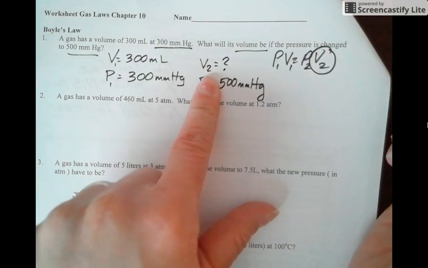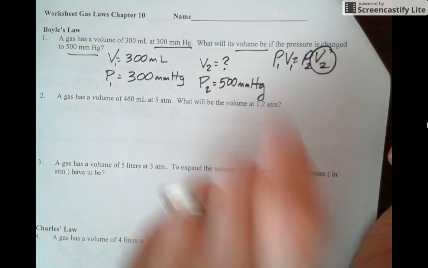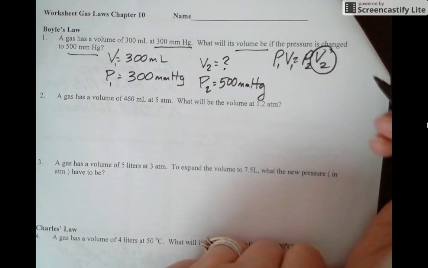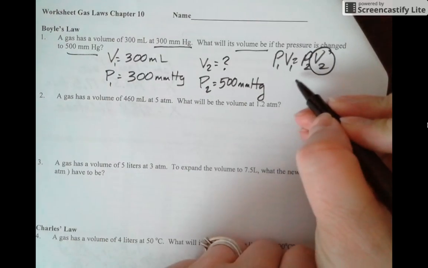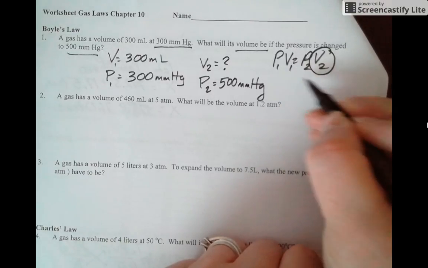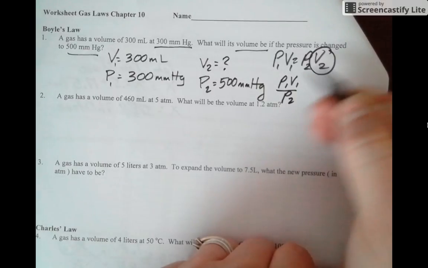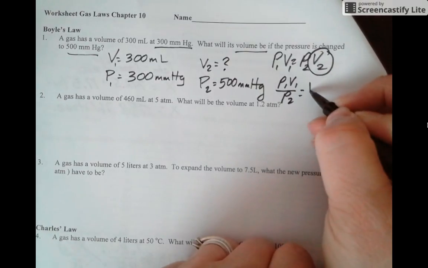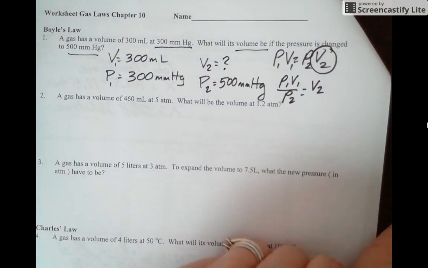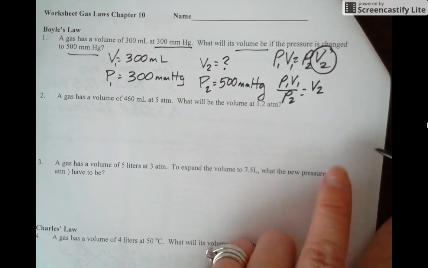V2 is our question mark. So how do we get P2 on the other side? From the bottom, it'd be P1 or V1 over P2. Or you can say cross multiply and it goes on the bottom. So that is our equation that we're going to plug our numbers in.